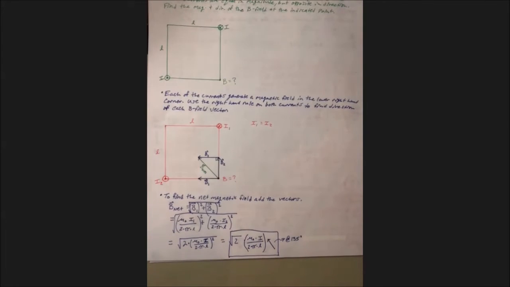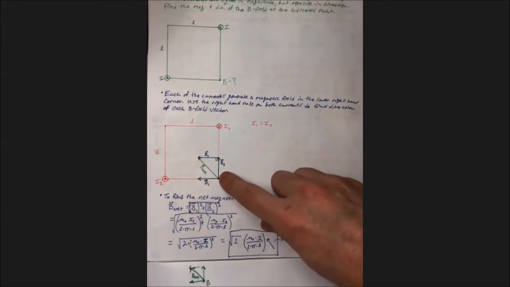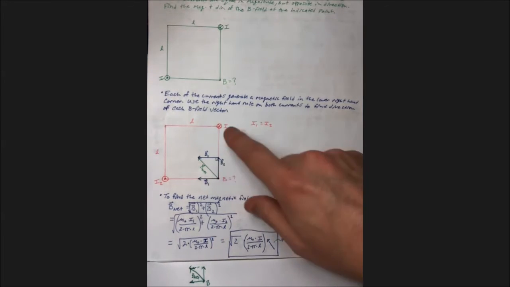All right, so in this problem, you'll see that I did go ahead and label 1s and 2s so that you could keep track of it. We have our vector that we moved up to the top, which came from this one.